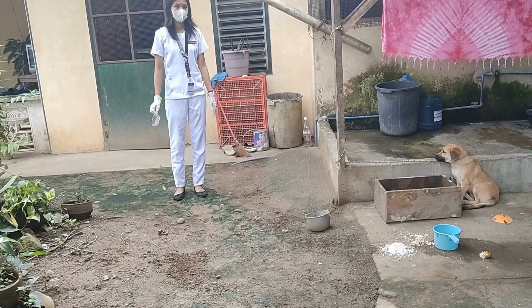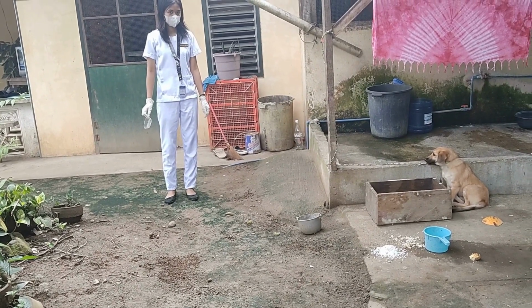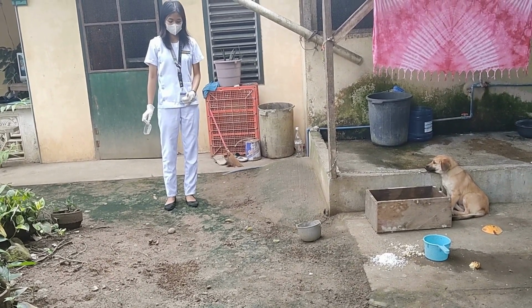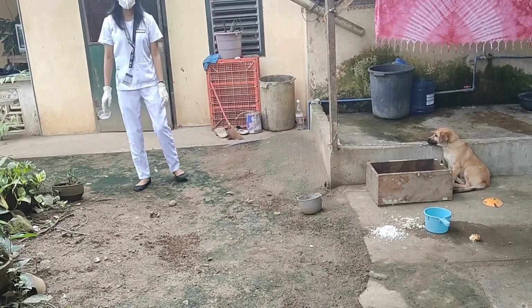The samples were collected in Sinamar 1, Poblacion, Cabacan. The dog ages from 1 to 2 years old.